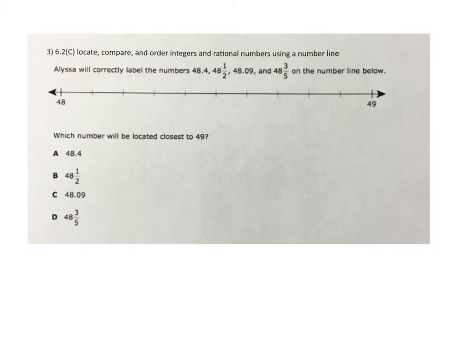Number 3 is associated with TEK 6.2c. Locate, compare, and order integers and rational numbers using a number line. The question says, Alyssa will correctly label the numbers 48.4, 48 1/2, 48.09, and 48 3/5 on the number line below. Which number will be located closest to 49? Is it A, 48.4, B, 48 1/2, C, 48.09, or D, 48 3/5?